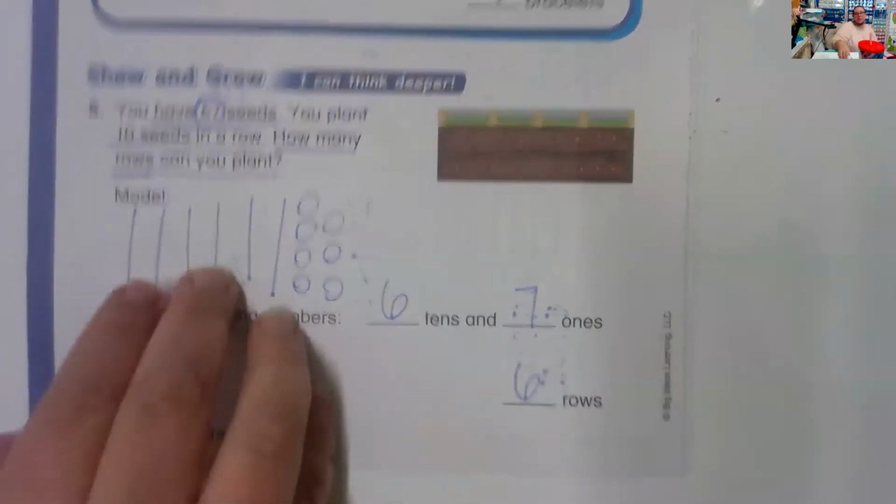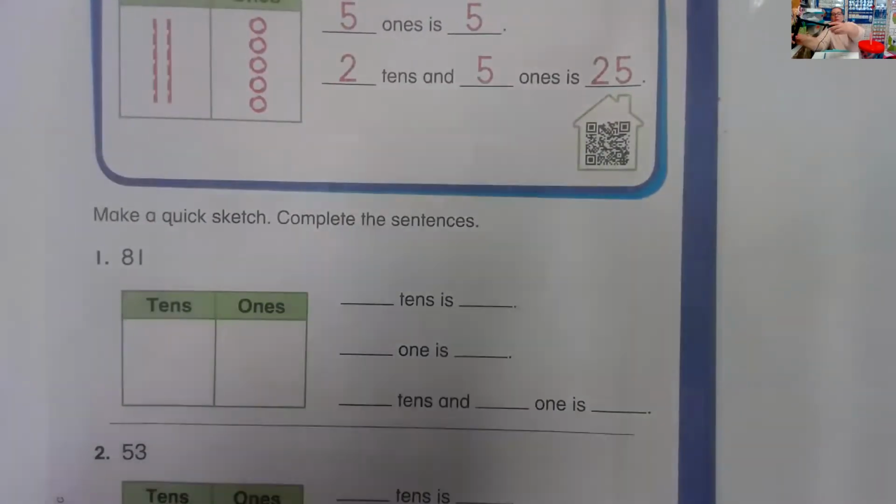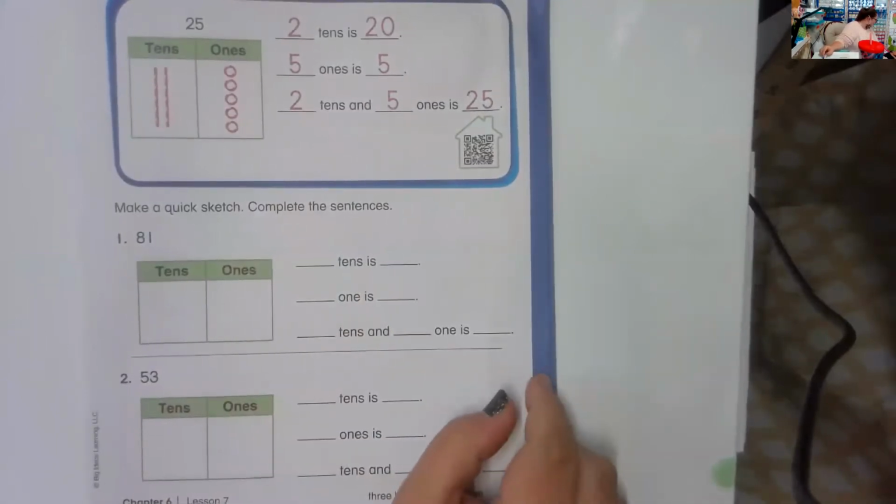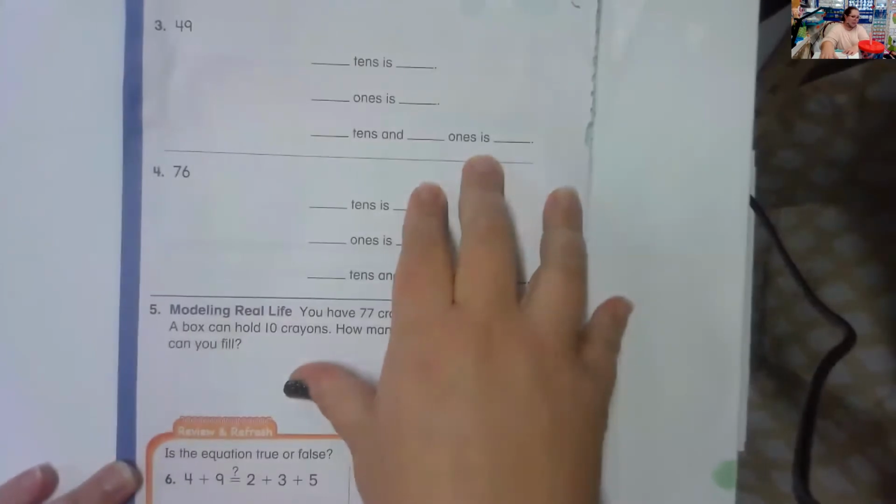All right, so on your practice pages that you will be doing by yourself, guess what? It's pretty much exactly what we all just practiced, right? Quick sketch, break it down. Quick sketch, break it apart, right? Okay. And then you're doing it without that graph model. Okay.